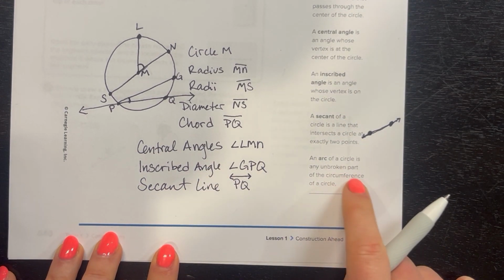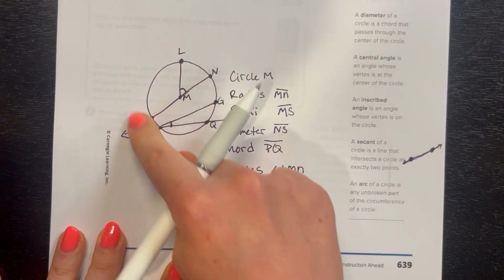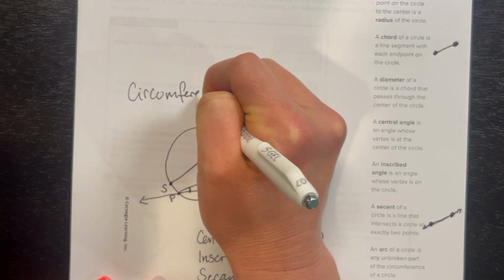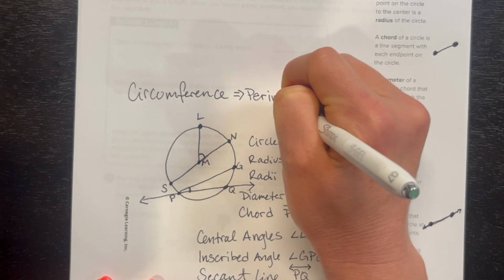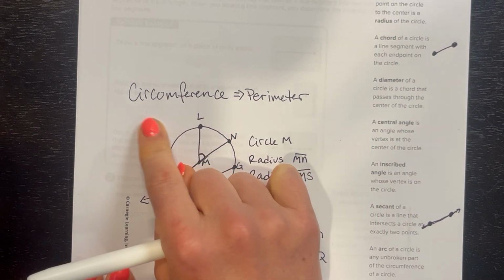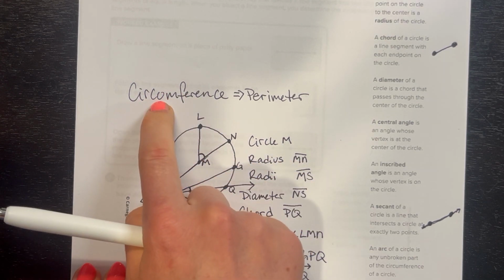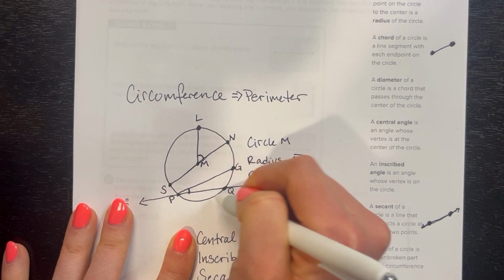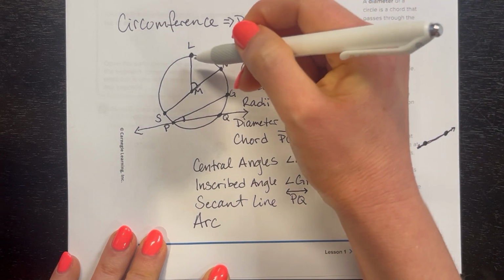And finally, the arc of a circle is any unbroken part of the circumference. So hopefully you know that circumference is the fancy word for perimeter. I'm going to write this up here. So circumference, this is the circle word for perimeter. There is a root here, like circumnavigate the world, circumspect. There's a lot of words that have this, and so this just means circle. So it's just the fancy word for the perimeter of a circle. And so any of these outside arcs count when we just ask for an arc. It's like the crust of the pizza.